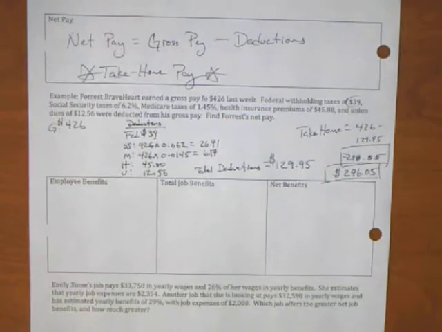You're going to be asked a bunch of questions relating to this tonight, as far as calculating, using percentages to calculate various deductions, and so forth. Okay, questions so far?